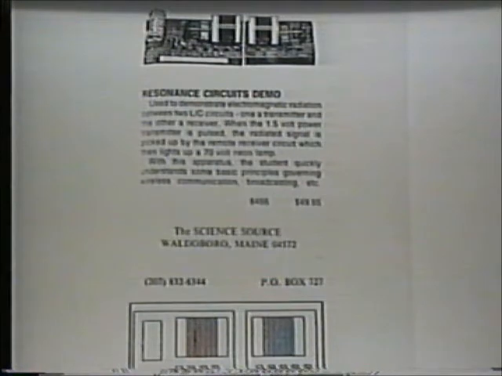So this thing should tell you immediately that there's something wrong with the way electricity is taught, because you've got a 1.5 volt battery here, which is causing this coil to resonate, which in turn is causing this one to resonate. None of the electrons from this electrical system are coming over to this electrical system, yet this electrical system is lighting a 70 watt light bulb.